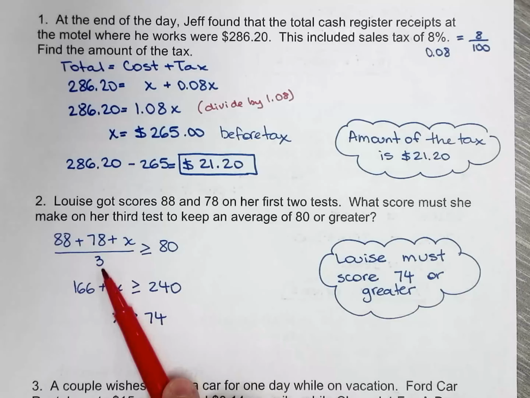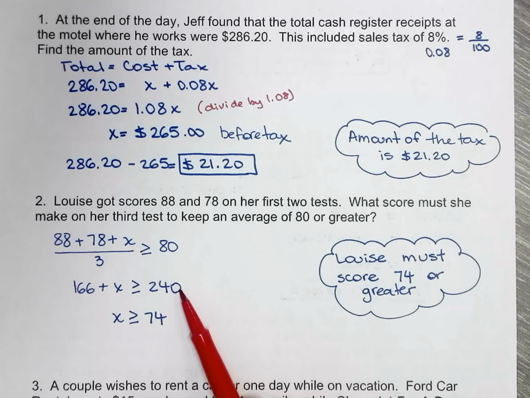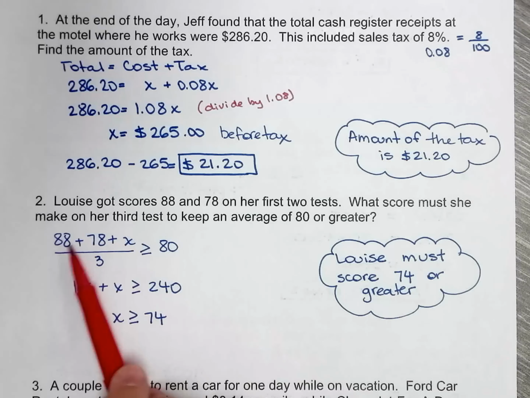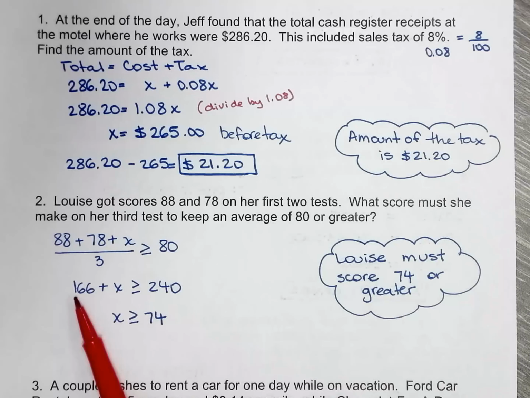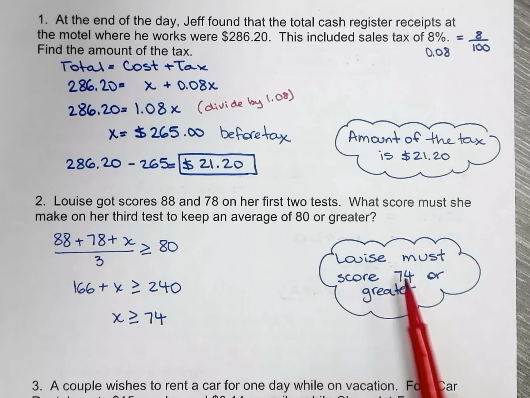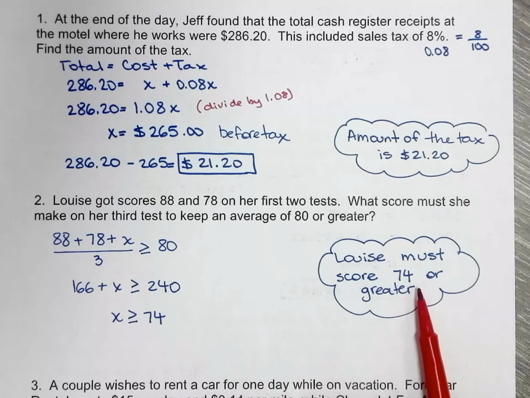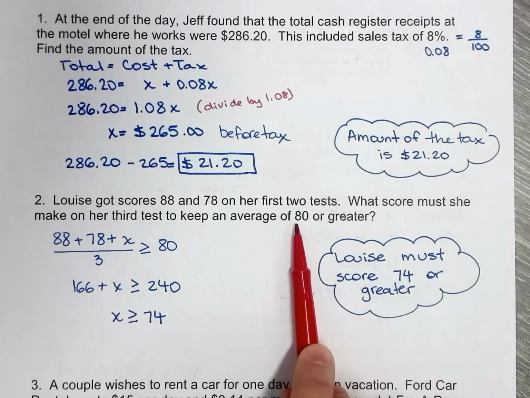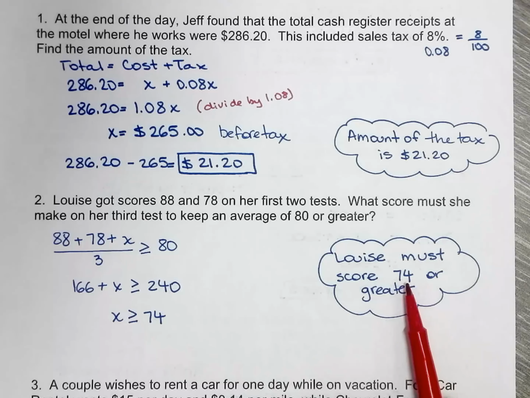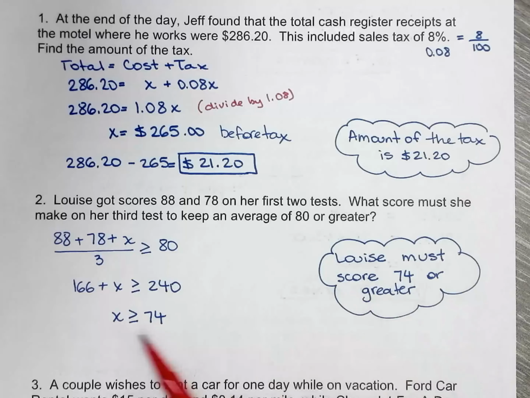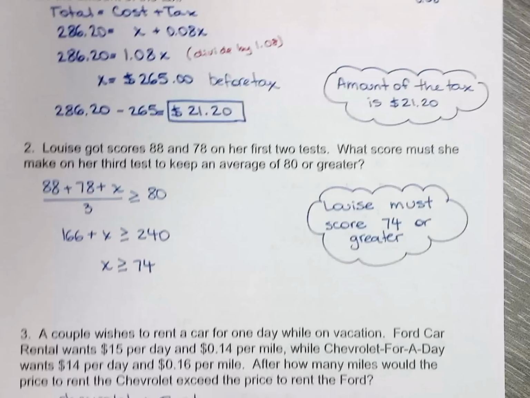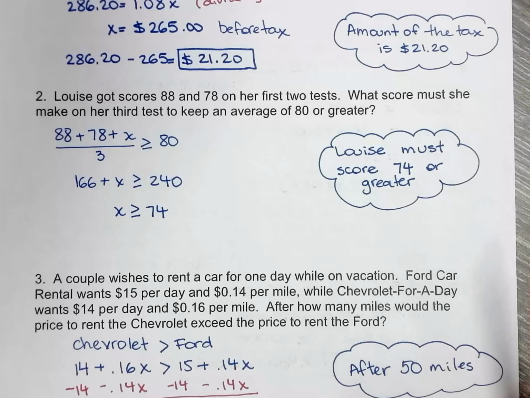Off we go. I started out by multiplying both sides by 3. That's where this 240 came from. And then add these two together or combine like terms. That's 88 plus 78, that's 166. And then minus 166 from both sides. So 240 minus 166, that's 74. So she needs to score at least a 74 in order to keep that 80 or greater average. So 74 or more, or x is greater than or equal to 74. But write it out so you are actually answering the question.